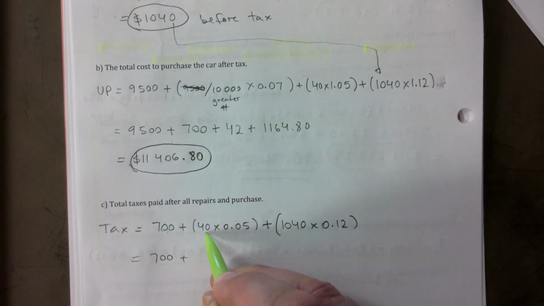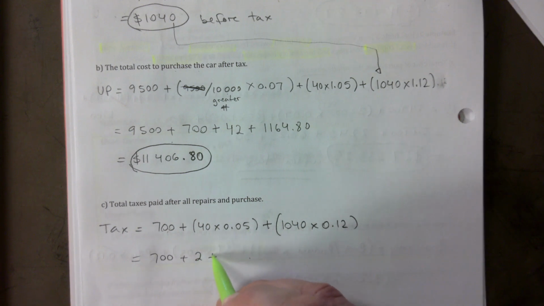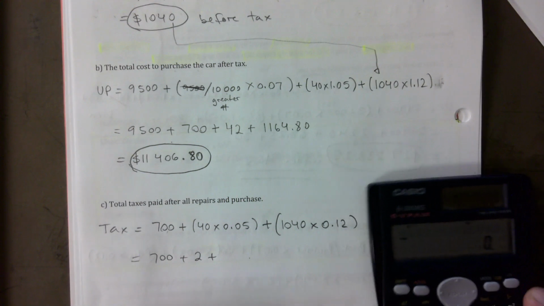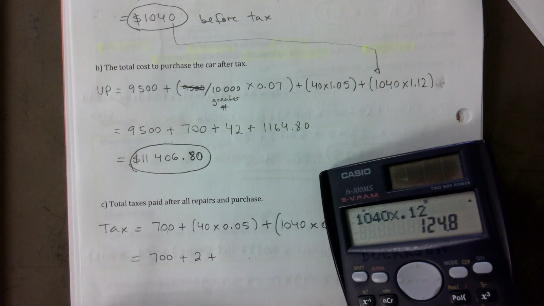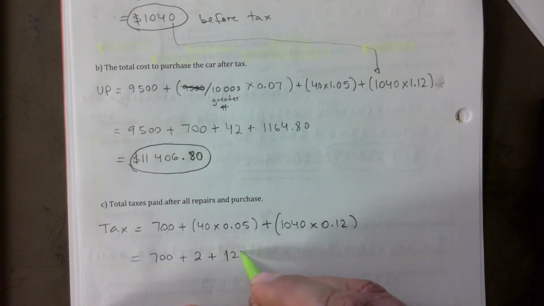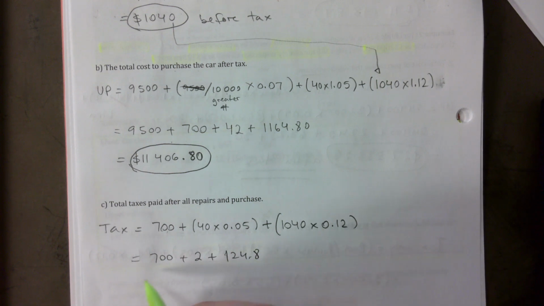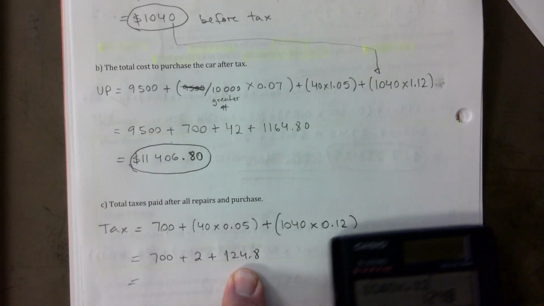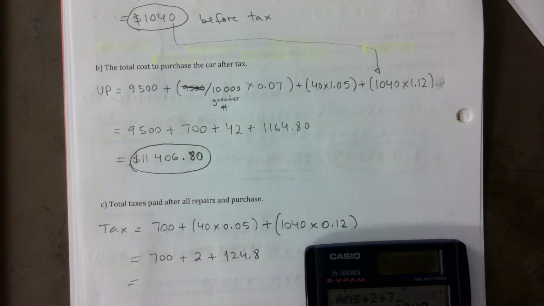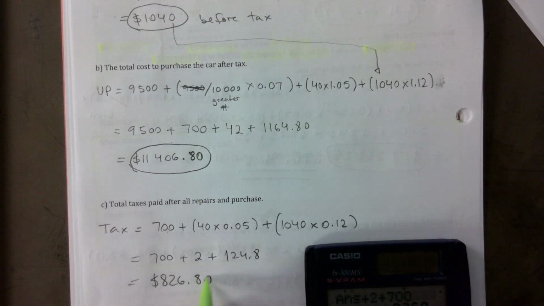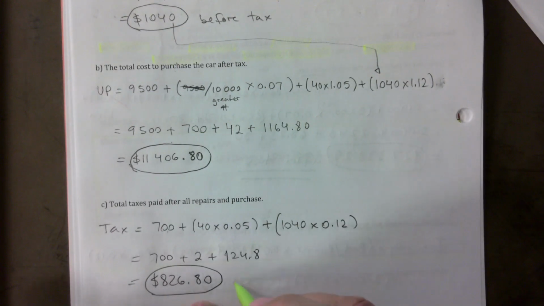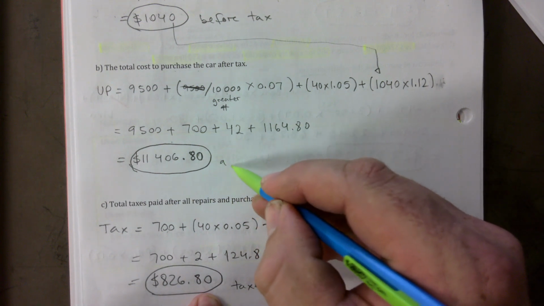700. 40 times 0.05, if you do the math, it's 2. 1,040 times 0.12 is 124.8. You can leave it like that because it's not the final answer, all right? So it doesn't hurt yet. So here it is, 826.80 taxes, okay? Up here, you can go ahead and say this is after tax.